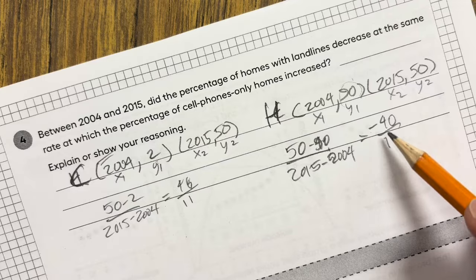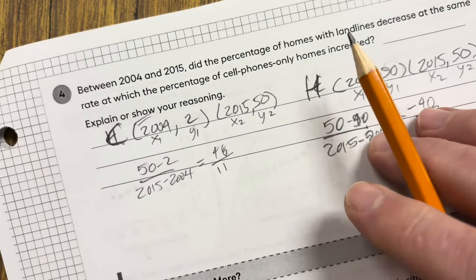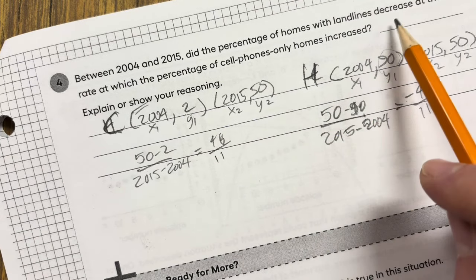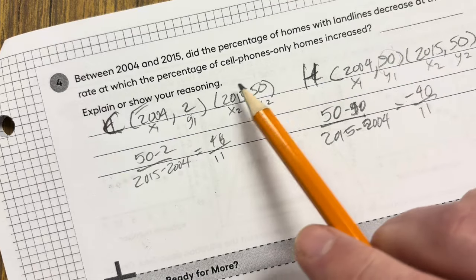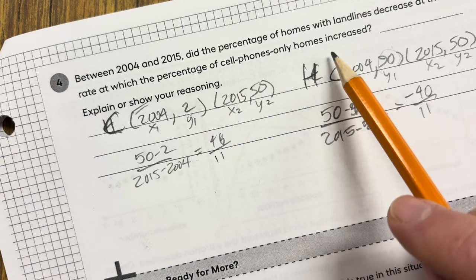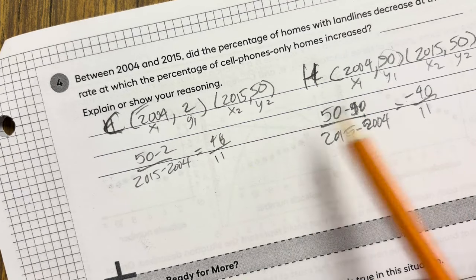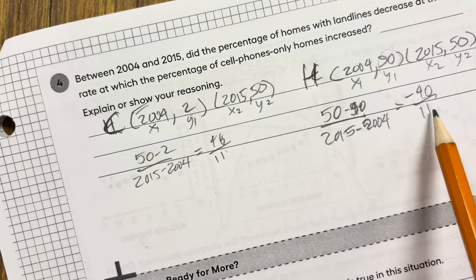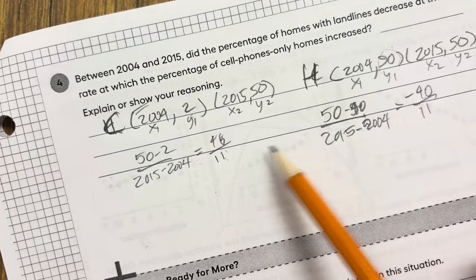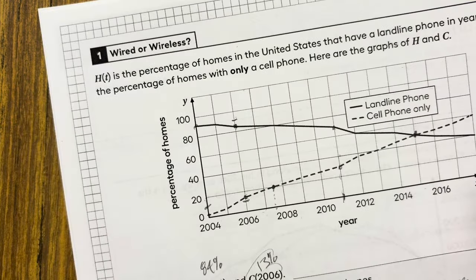So if we look at these two, now the question was, does it decrease at the same rate as the cell phone only homes increased? And not exactly, but fairly close. 48 over 11, negative 40 over 11. Let's look at the graph and see if we think that looks about right.